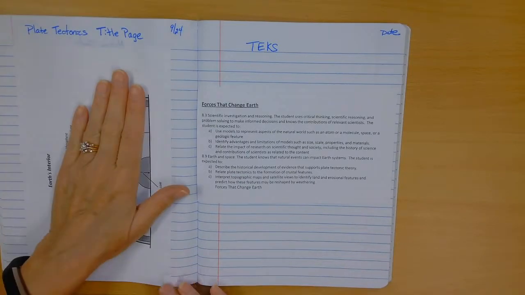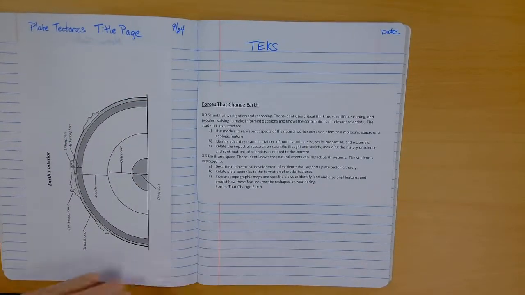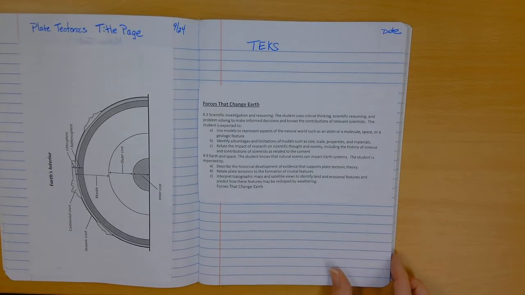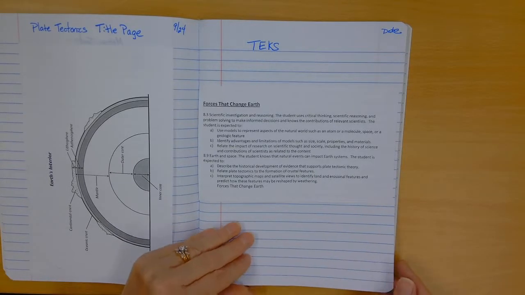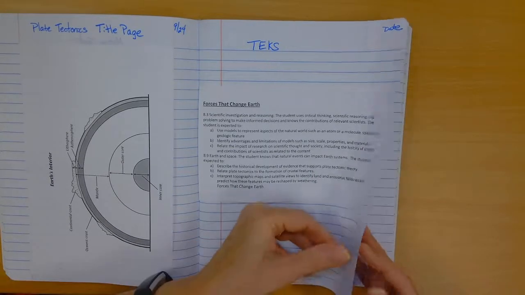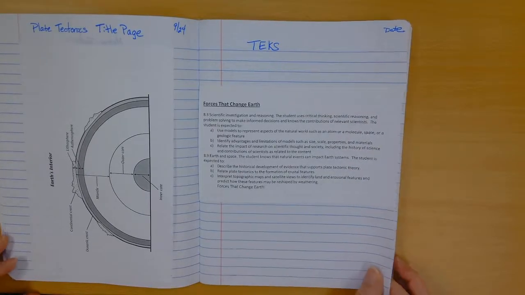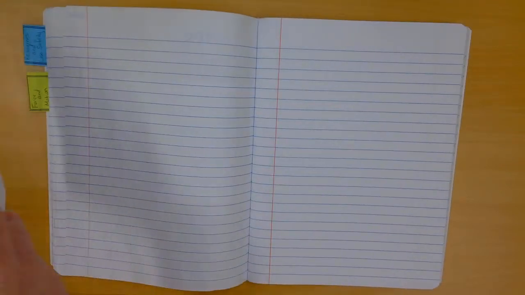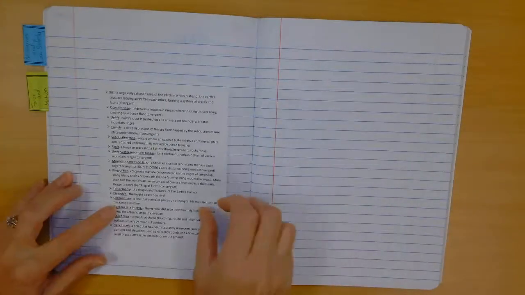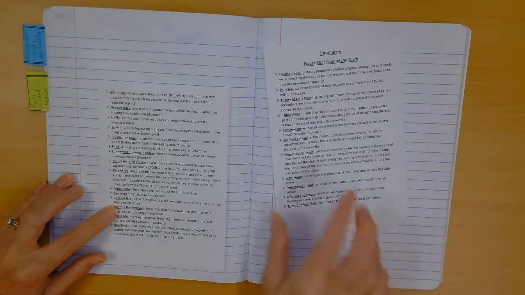So you've got your title page, you've got your teaks. So both those are on there. As you can tell, somebody didn't get their pages all numbered in their journal. Okay, so then our next page, you have 2 pages of vocabulary. Alright, so 2 pages of vocabulary.